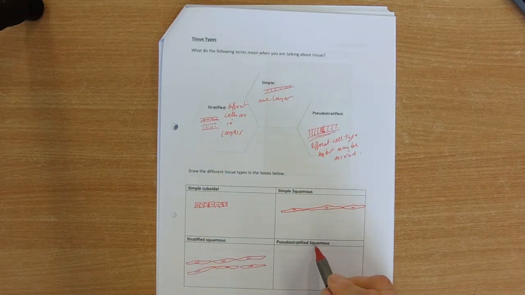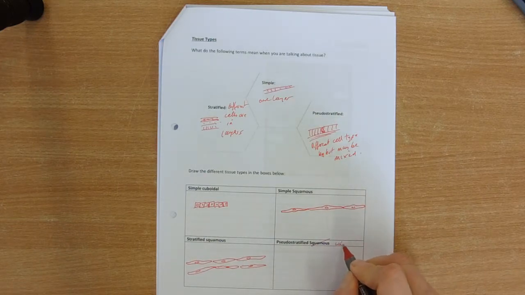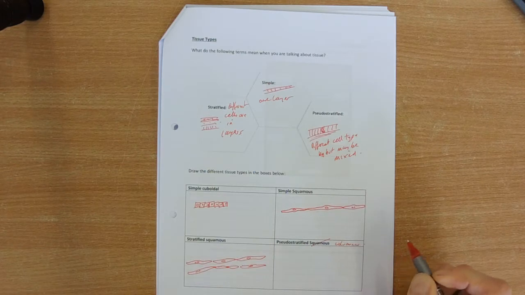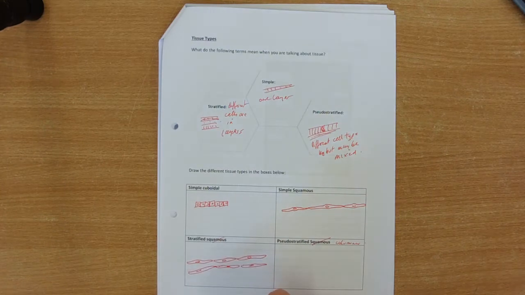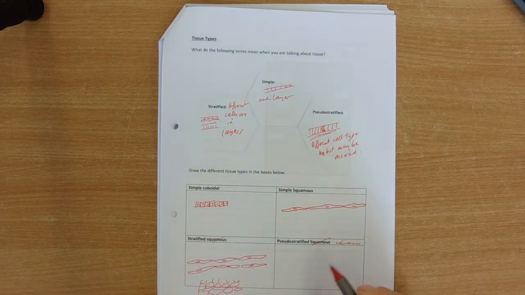Usually you'd probably find this with columnar cells. So you've got different types of cells in layers. So probably more like a layer of something on the top, maybe cilia, and then different cells below, that sort of idea.